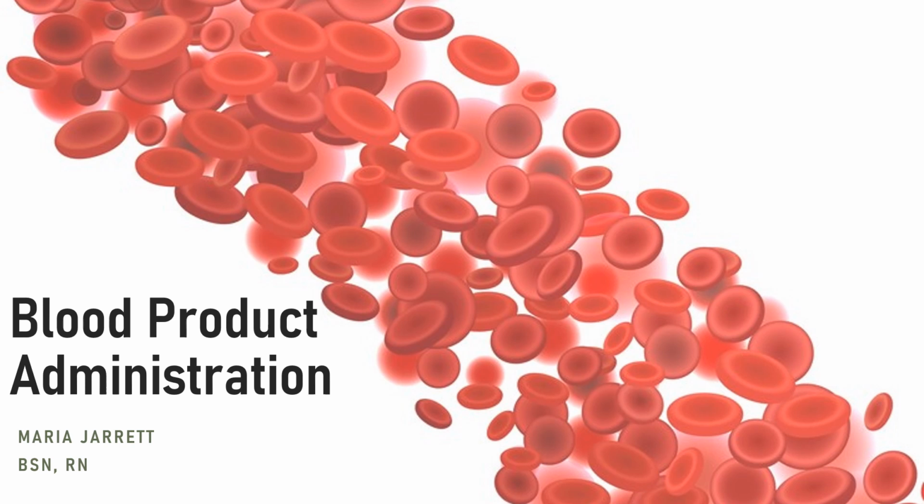Has anyone in the class either seen someone receive some blood products during your clinical rotations and have maybe any sort of input or story to tell on that? Awesome, cool.